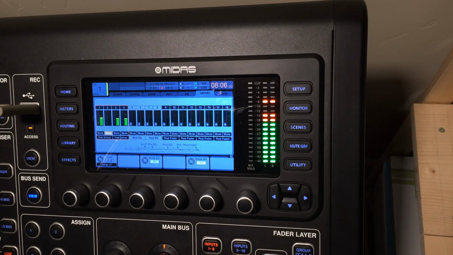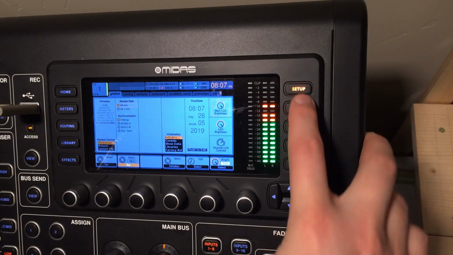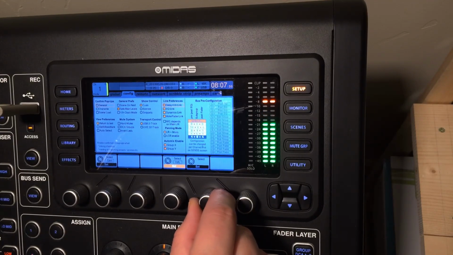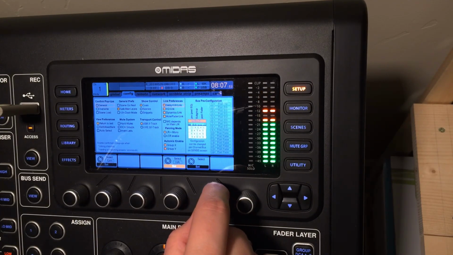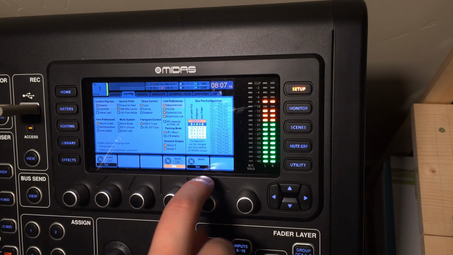If you don't see these controls, try using the up and down arrow keys to change your control parameters above the encoders. If you're at the beginning of a show, perhaps the best way to assign subgroups is by using the Setup button. On the Config tab are options to adjust all 16 buses in one go. But like I said, this is best done before a sound check.